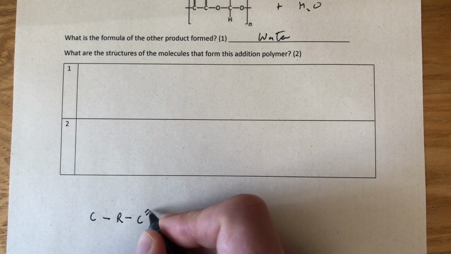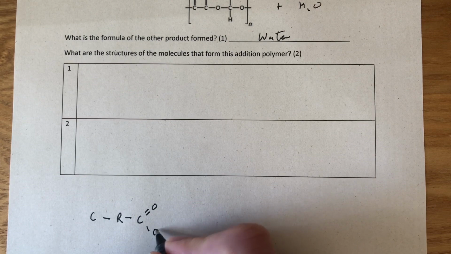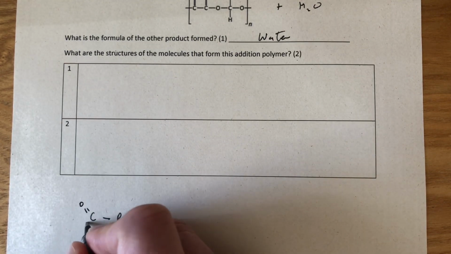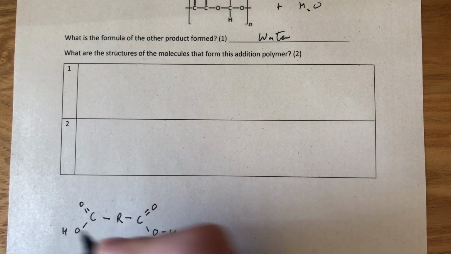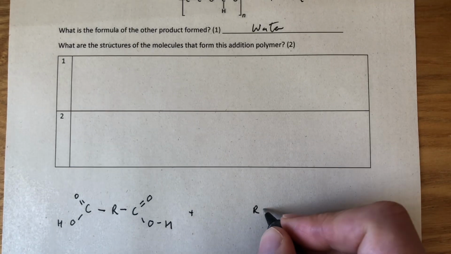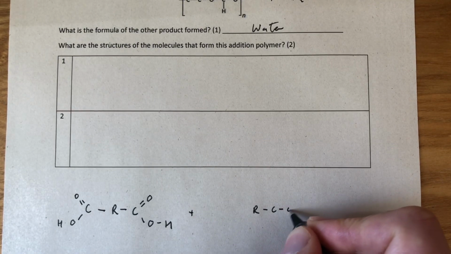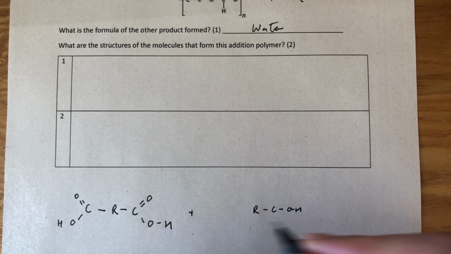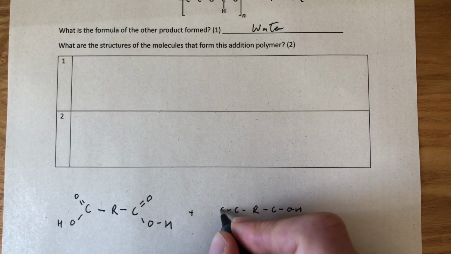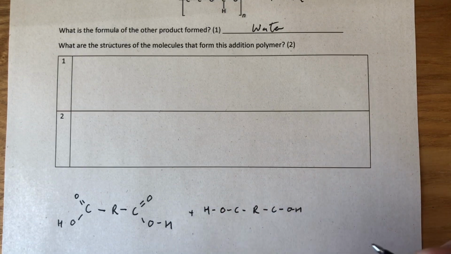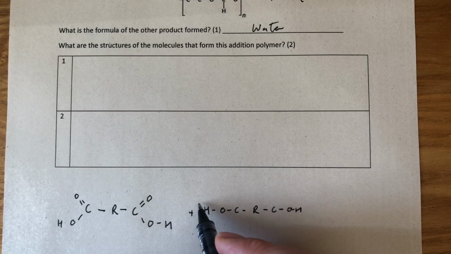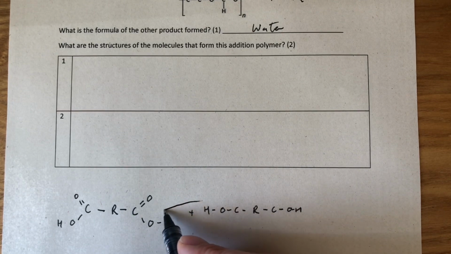One of those molecules has to have 2 carboxylic acid groups. Okay, one at either end. Okay, and the other molecule, if we use R to be any number of carbons again, has to have 2 alcohol functional groups at either end. Okay, and when we form a condensation polymer, we simply chop the water out of the middle.